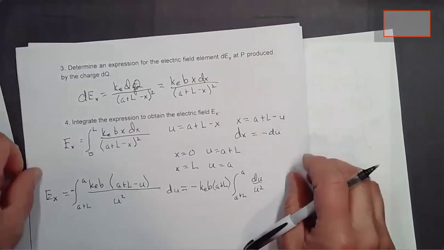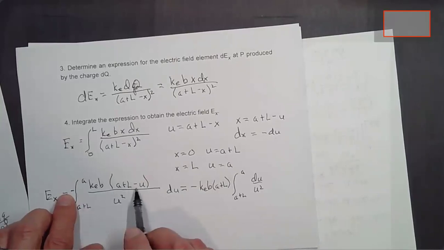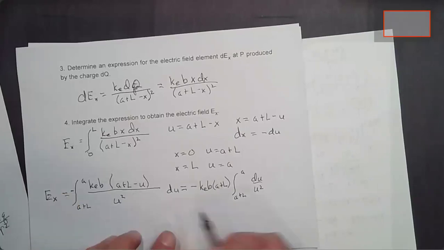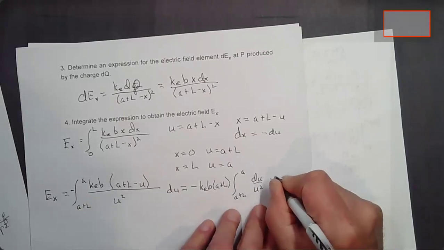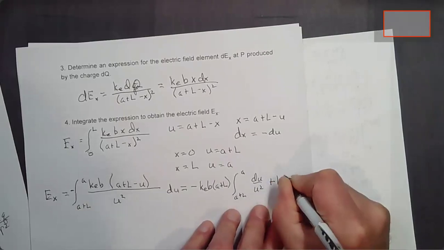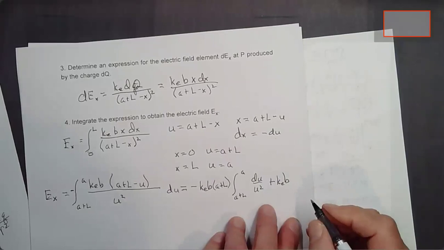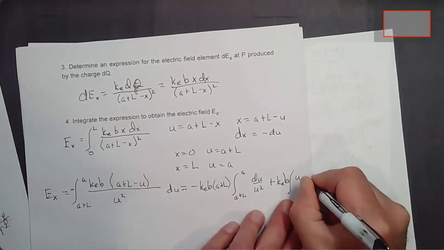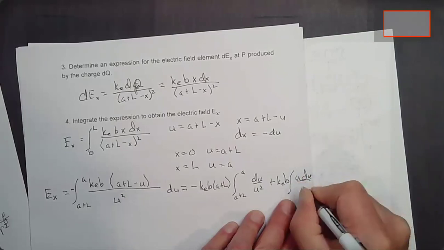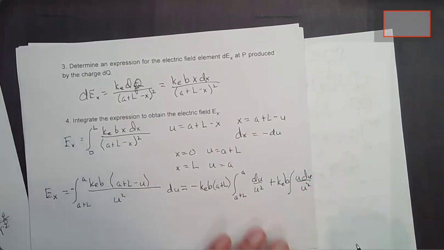And the second one, I'll have a minus sign out front. I'll still have k sub e b, and I'll have this multiplying a negative u there. The second one will be plus k sub e b times the integral of u du over u squared.